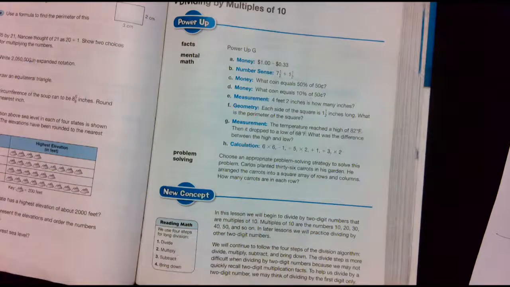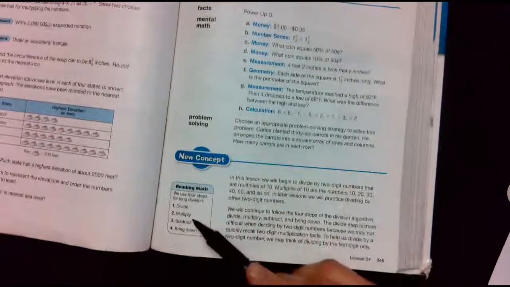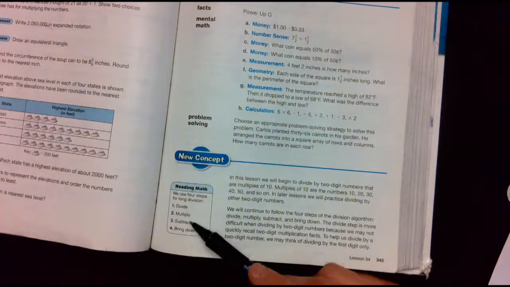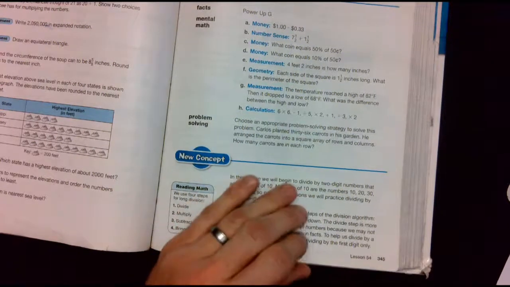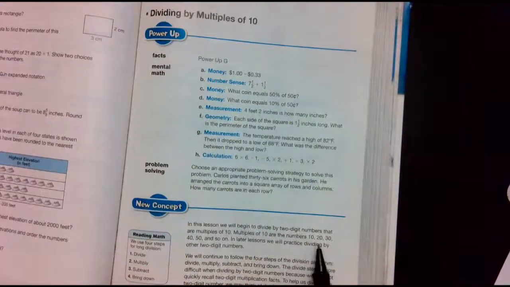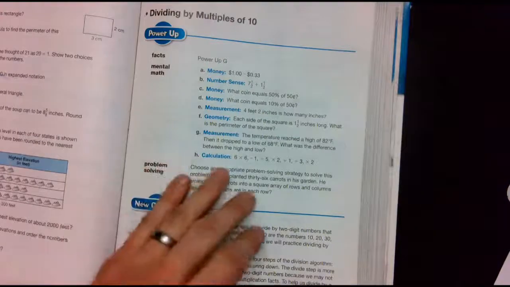Our 4 steps for long division are divide, multiply, subtract, bring down, do it again. Divide, multiply, subtract, bring down, do it again. But now we're going to be doing it with multiples of 10. So you're going to divide by 10 or 20, 30, 40, 50, and so on. Let's take a look at our first example problem here.